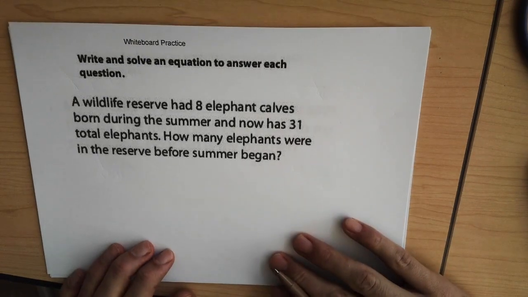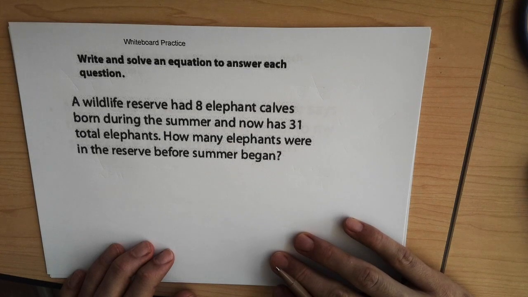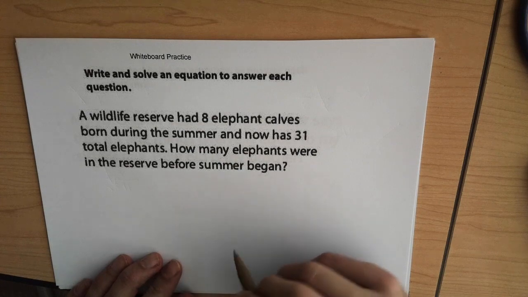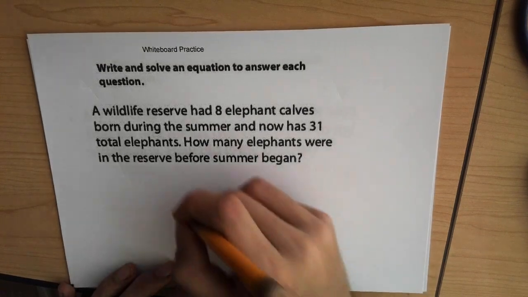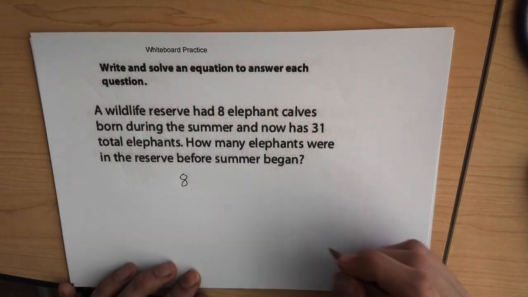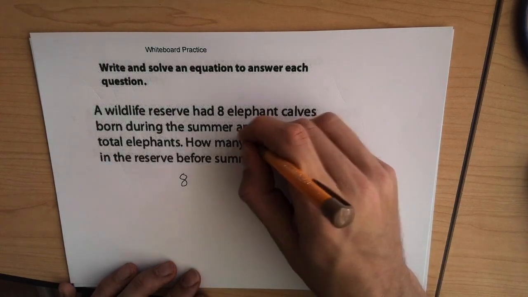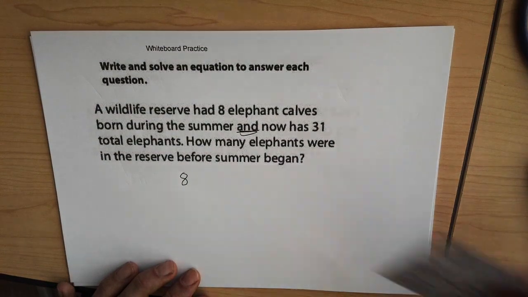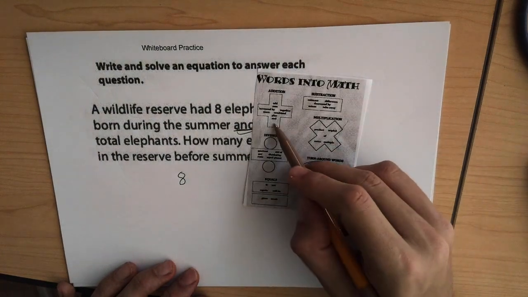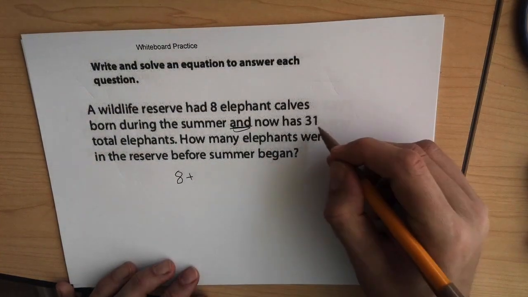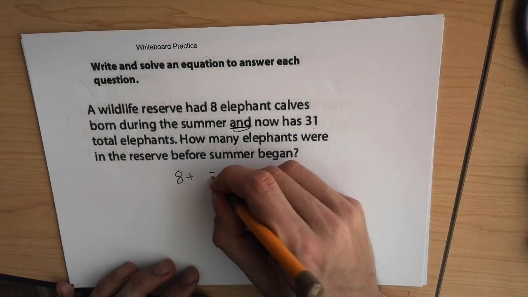A wildlife reserve has 8 elephant calves born during the summer and now has 31 total elephants. How many elephants were born in the reserve before the summer began? Write an equation and solve to answer each question. So we'll start off with 8 elephants. And then it says, and now has a total of 31. And means addition. And total means equal.